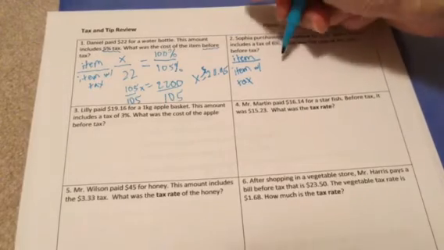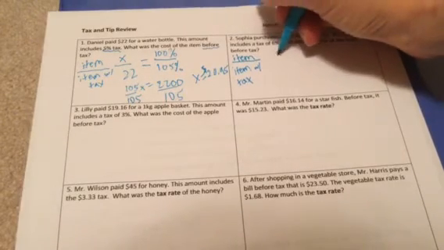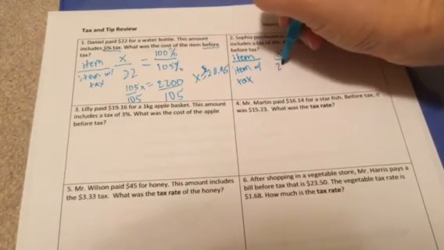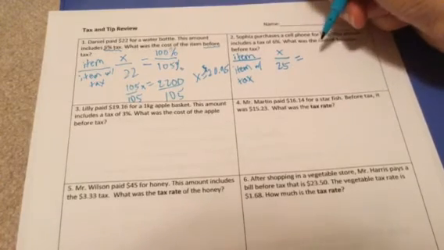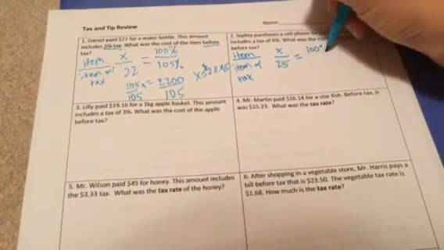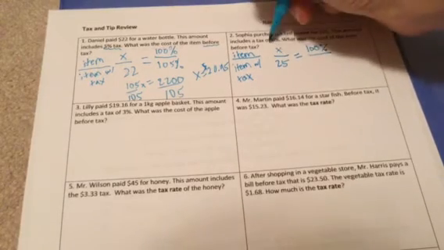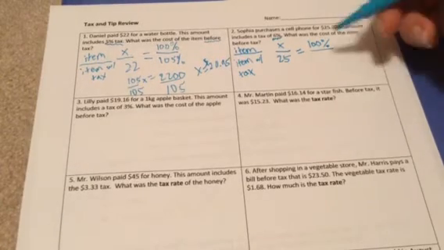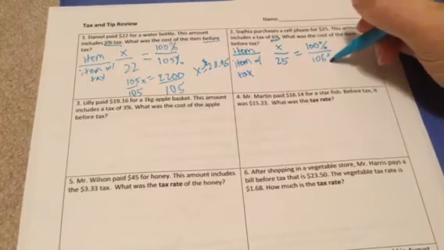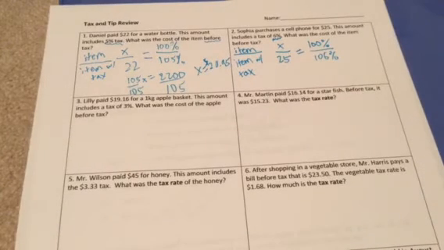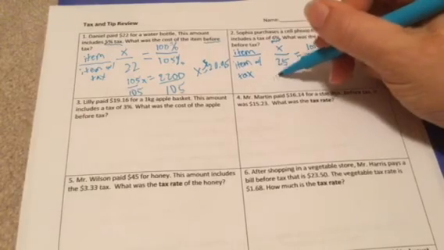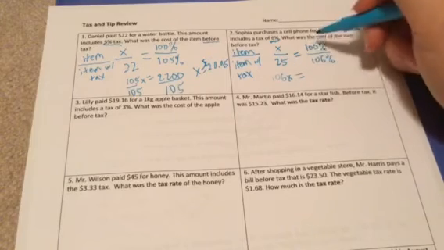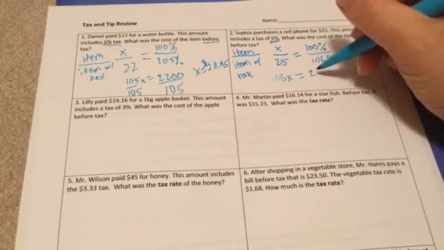So then we have our initial amount, which is what we're trying to find, the amount before tax, over the item including the tax, $25. And again, 100% is always that initial amount without tax, and then the 6% tells us that with tax, the item is 106% of the original amount. So then we multiply 106x, because 106 times x is 106x, and then 25 times 100 is 2500.